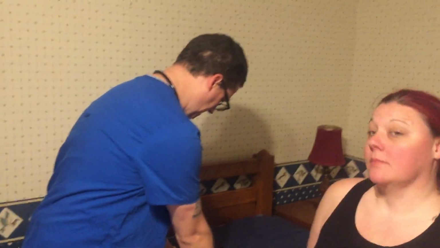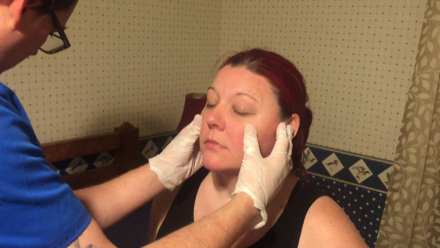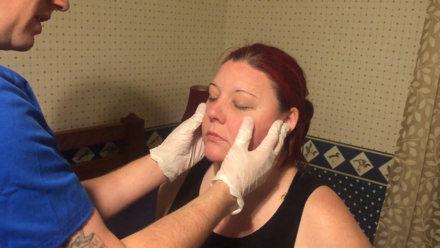Lemon. Nicely done. So we've established that both nostrils are patent. We continue with our assessment of the nose by palpating both the sinuses. We're going to palpate the sinus here. This is the maxillary sinuses, and we're going to ask, do you have any tenderness here?